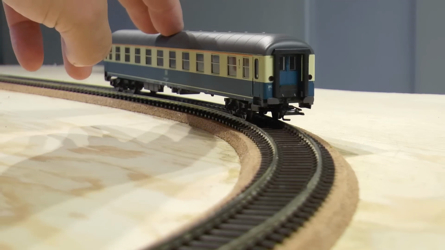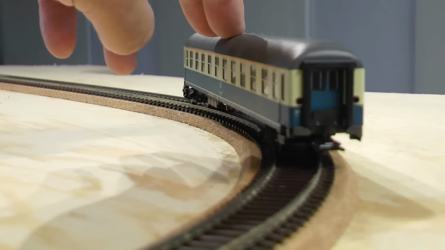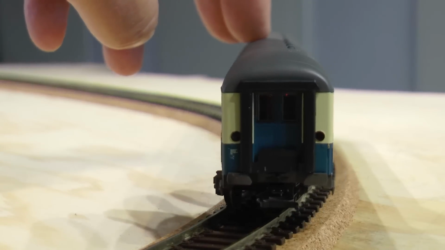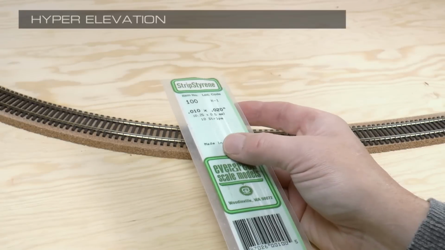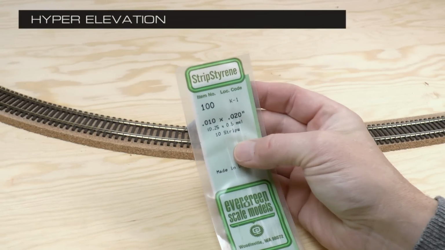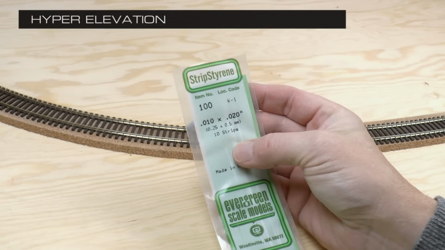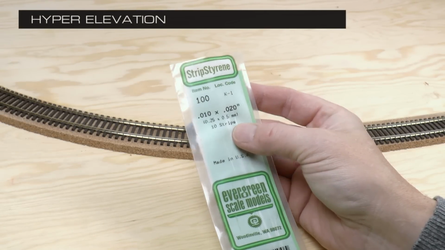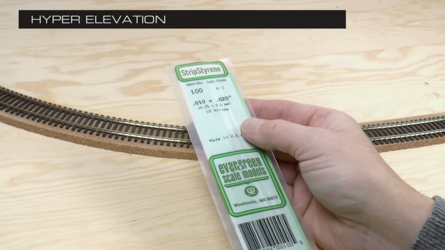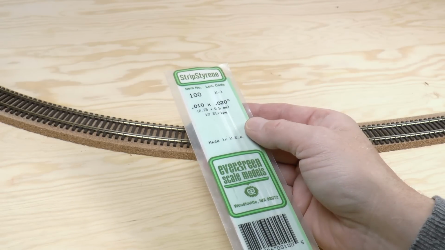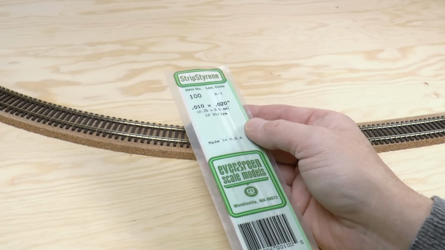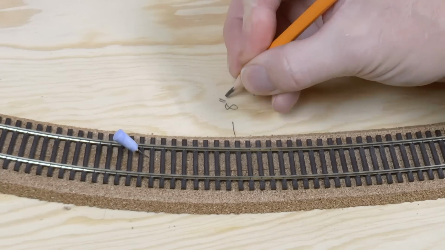And look at this passenger car, how smoothly the bogies transition from the straight section into the curve. And what about this hyper elevation then? Well, I typically use pieces of strip styrene, and for HO scale I found that these, which are 1/4 millimeter thick or 1/10 inch, give sufficient elevation.